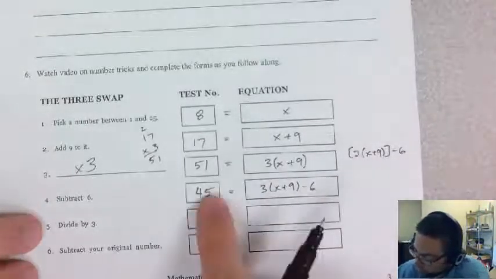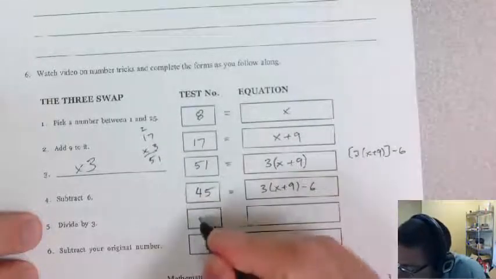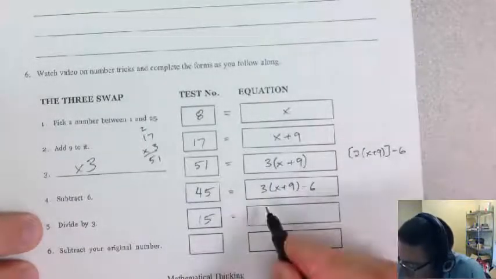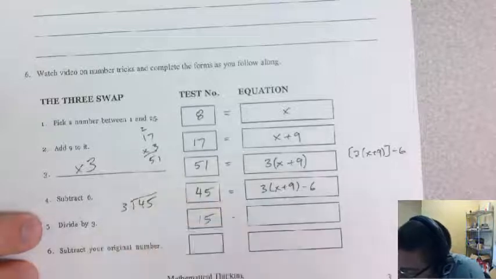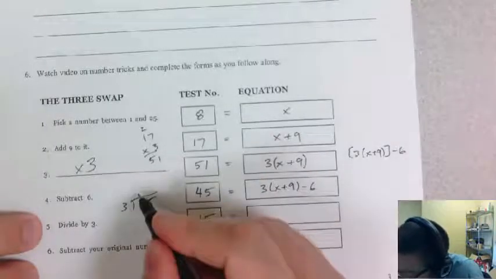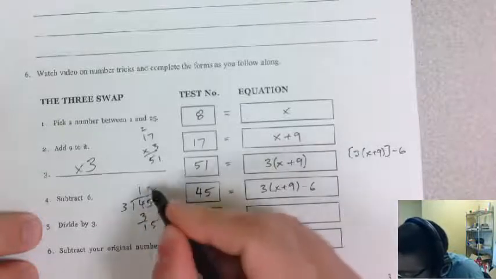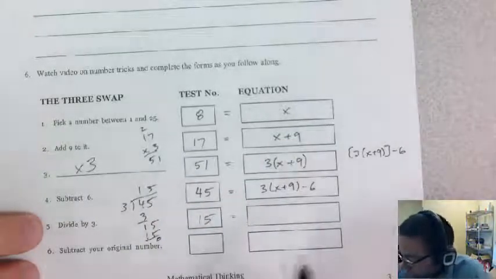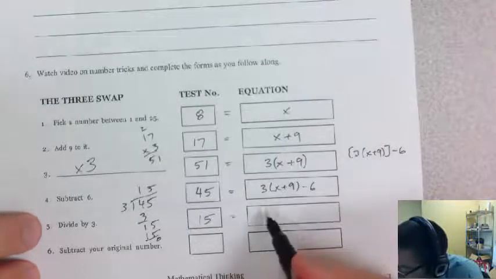Okay, now we're going to divide that thing by 3. So 45 divided by 3 would be 15. And then, well, some people don't believe me sometimes, so I'm going to divide: 3 goes into 4 one time, and 3 goes into 15 5 times evenly. So there we go, just to prove it to you. Some people forget how to divide, so I just wanted to remind you of that.